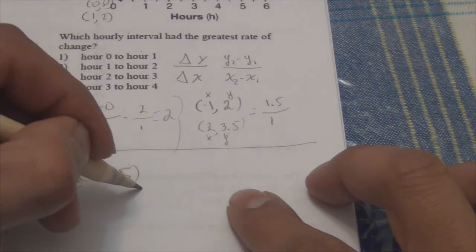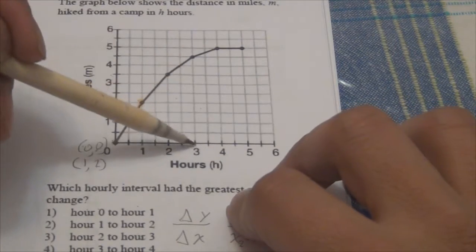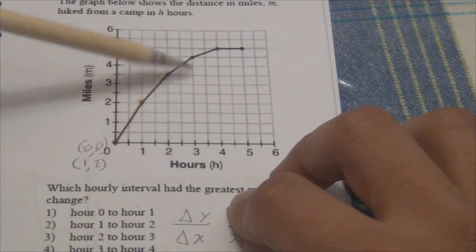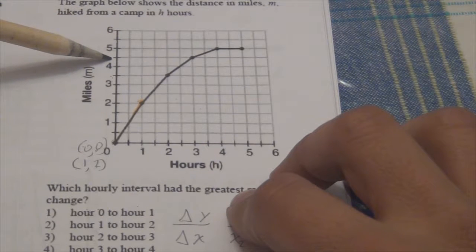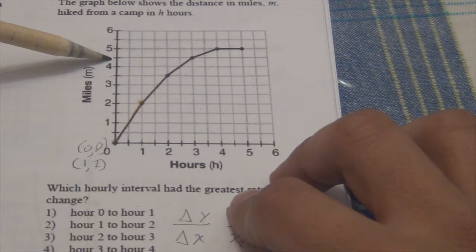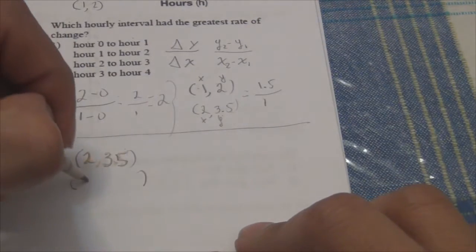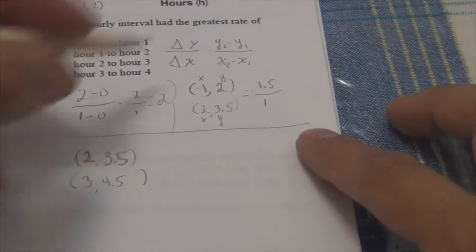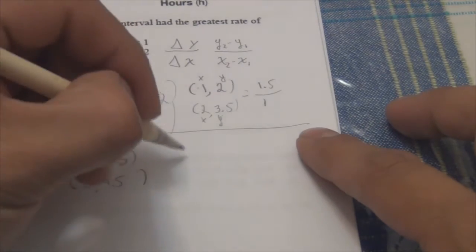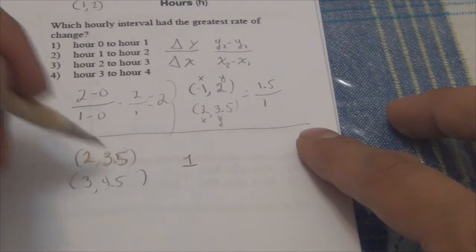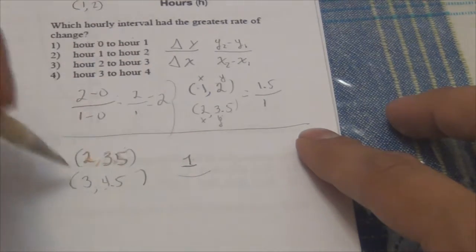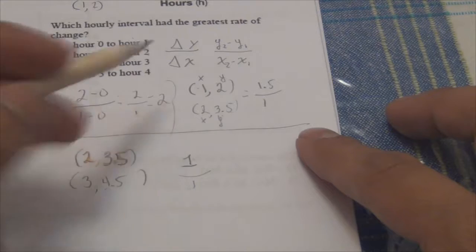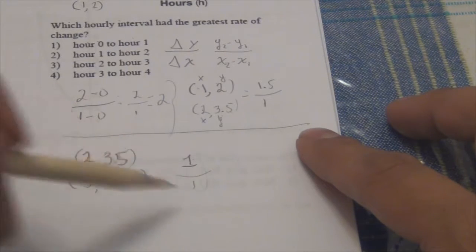The third hour, the corners of the third hour, let's look at them. 3, 4.5. See that? Okay, so 3, 4.5. Alright, let's use the slope. So y2 minus y1, it's 1 because 4.5 minus 3.5 is 1 over 3 minus 2 is 1. So the average rate of change is just 1.